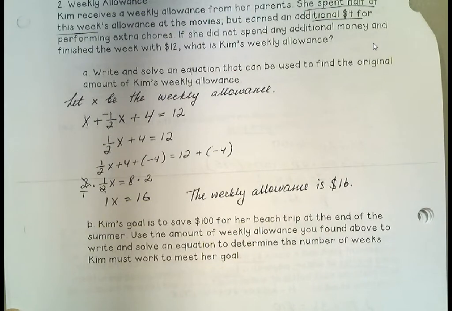All right, let's check if that answer makes sense. So we know that she spent half of it. Half of 16 is 8. She spent $8 at the movies. She's left with $8, and then she received an additional 4, so 8 plus 4 is 12, and that's how much she had left. So that works. Our problem is solved correctly.